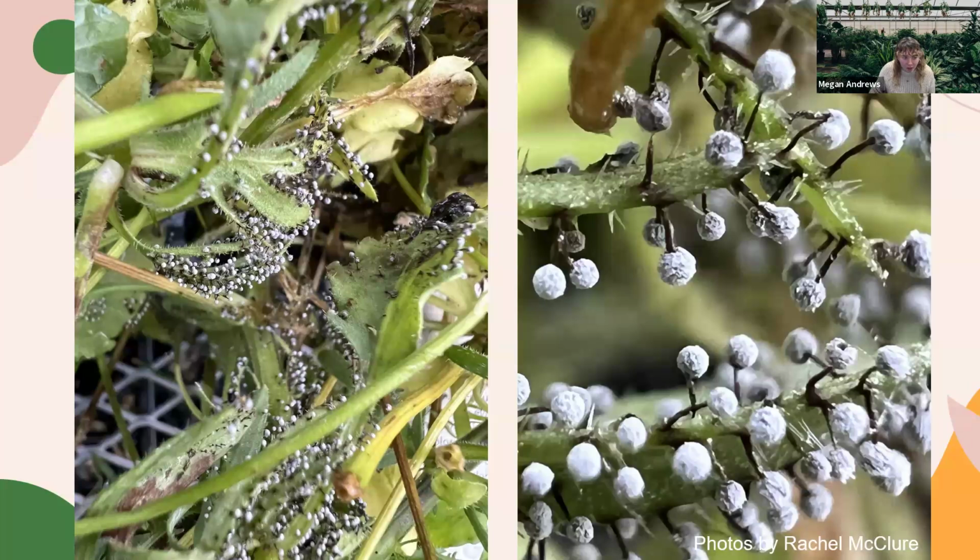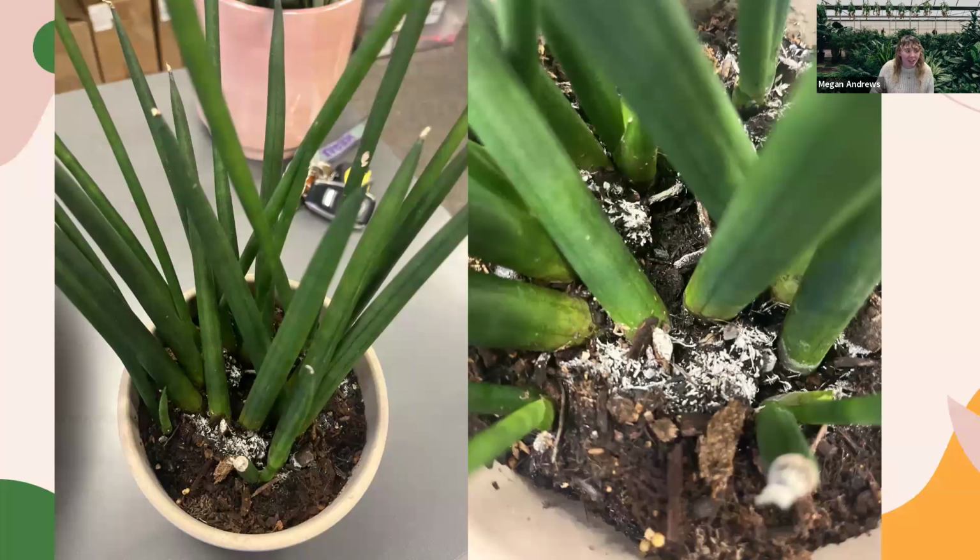This is not healthy for the plants, but it's also really beautiful. Being able to see, it looks kind of like tiny blueberries on little sticks on the plant. Super interesting. Okay, and then this white crust. I'm sure all of you have seen this in a houseplant at some point. This is salt and calcium buildup on the top of your soil from the tap water.